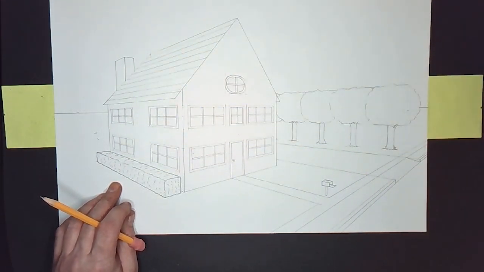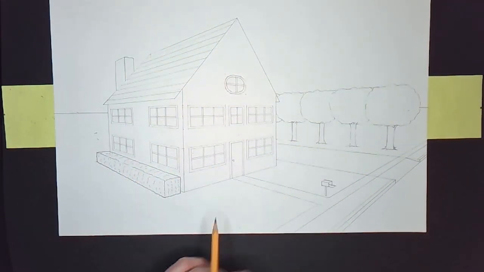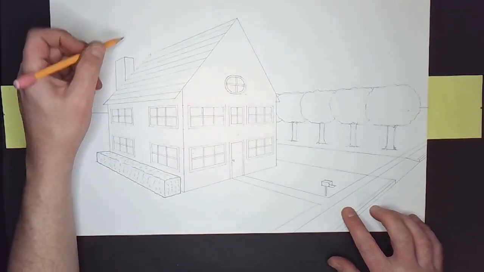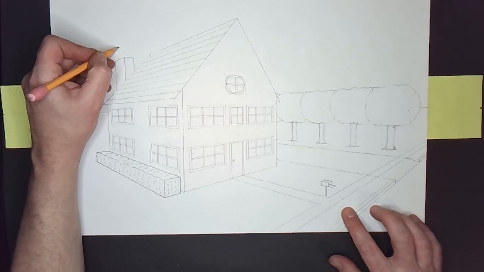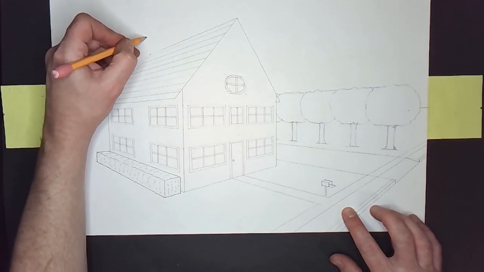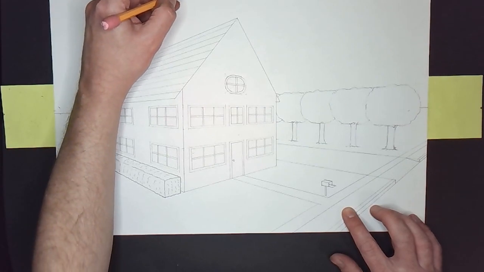Now, are there other things I could do? Yes, I could put a car in the driveway. I could put clouds in the sky, smoke coming out of the chimney, and you're welcome to draw those sorts of details if you'd like. So if you want to draw the smoke coming out of the chimney, you can do that. If you'd like to draw the grass, you can do that.